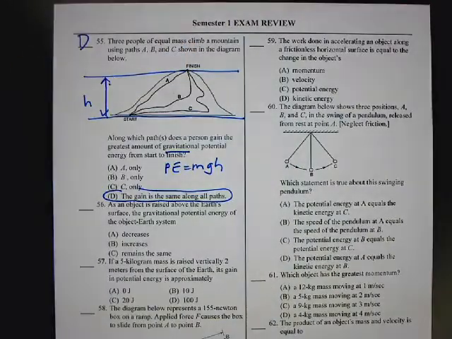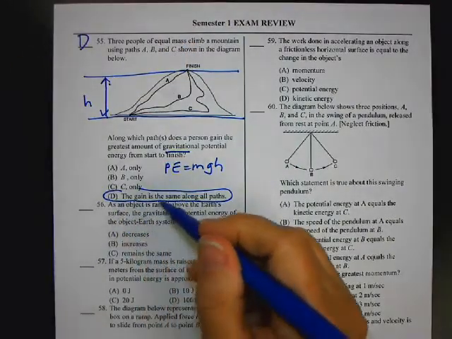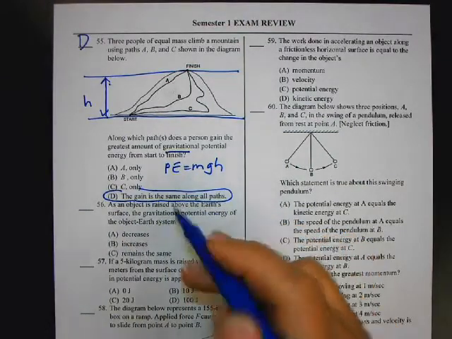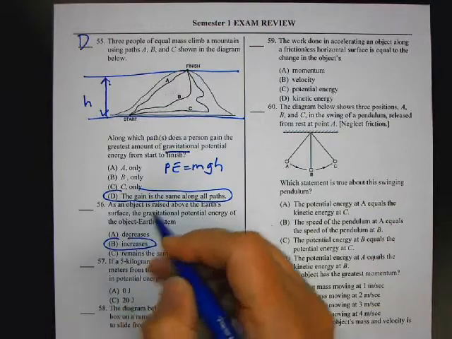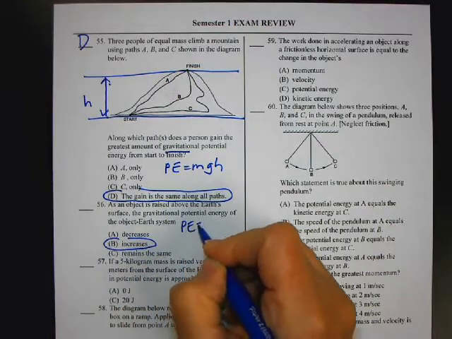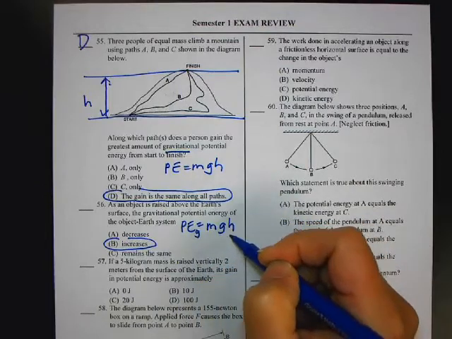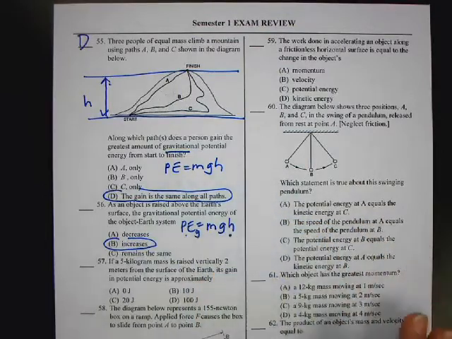All right, number 56. As an object is raised above the Earth's surface, the gravitational potential energy, that's going to increase because we just said gravitational potential energy is mgh. So as h increases, this is going to increase.